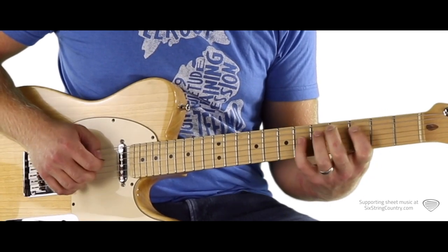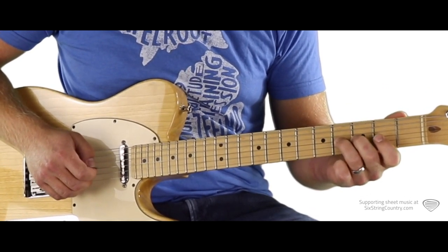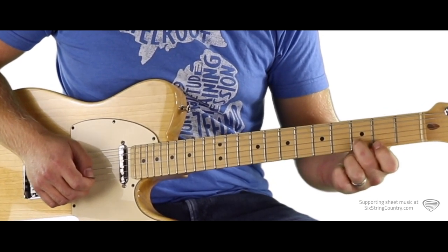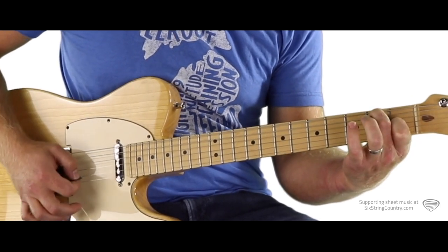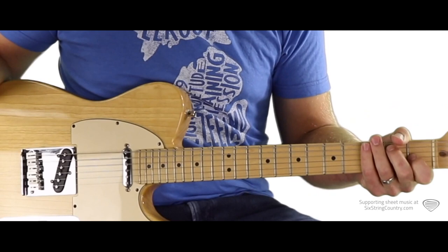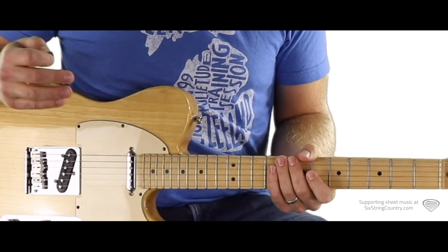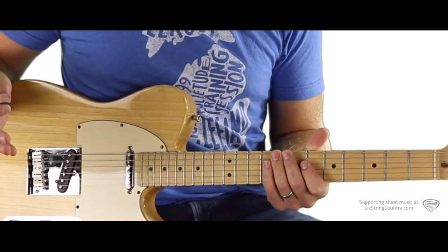1, 2, 3, G sharp, 4, 5, B. So we have E, G sharp, B, 6, 7. That's a D note. So we're taking an E chord, adding in a D note, which is the open D string, and there's our dominant 7. So that is the concept behind making the major 7th, the minor 7th, and the dominant 7th. But it works for everything.